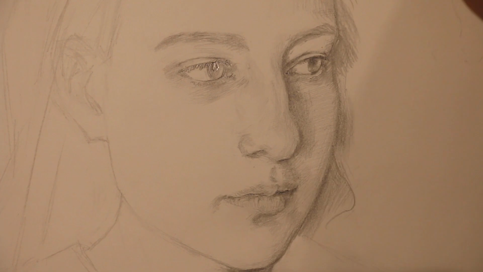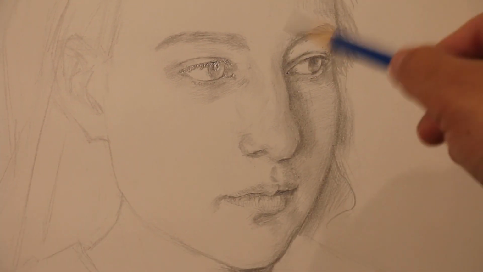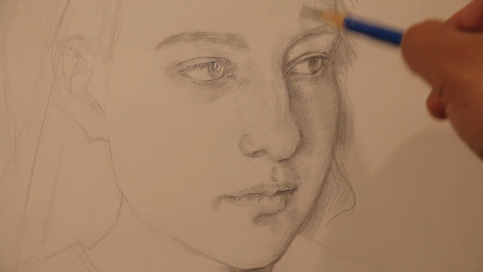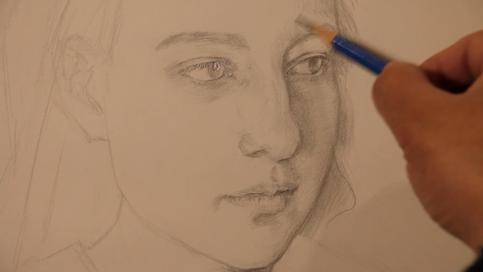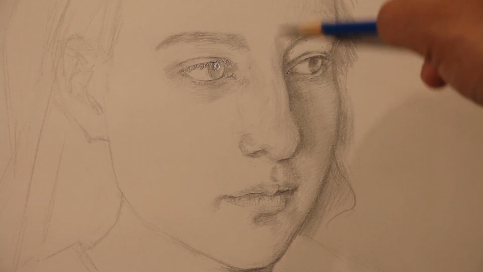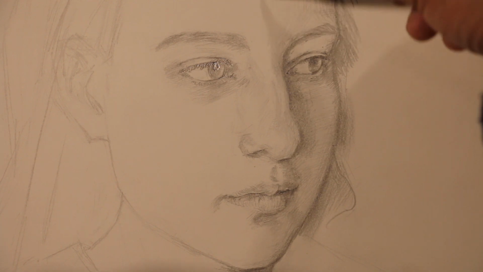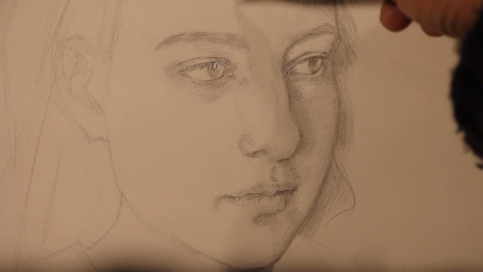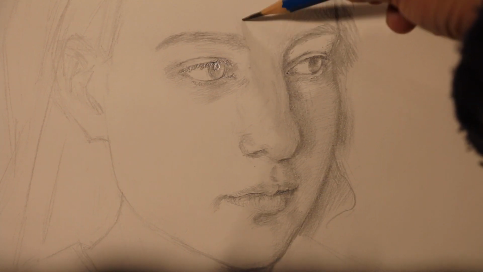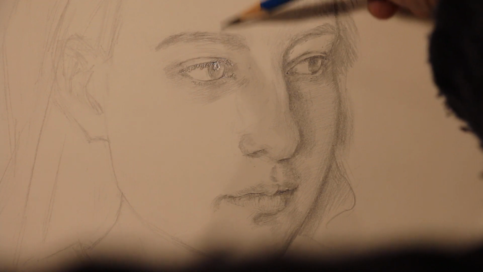No, I erase this. So here is a connection. When you draw halftones for the skin, you always feel all of the shading needs to merge together. So here it merges to the top part of the eyebrow.